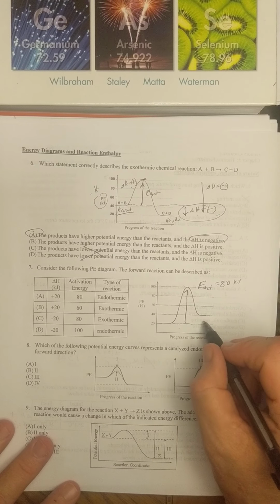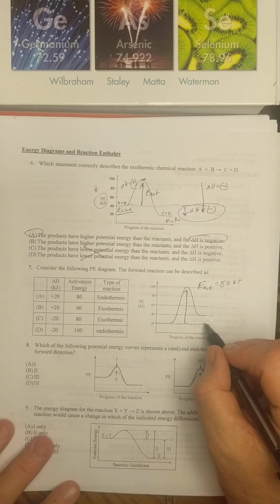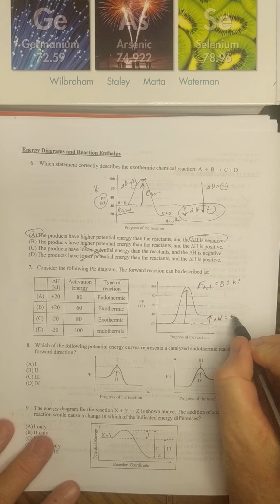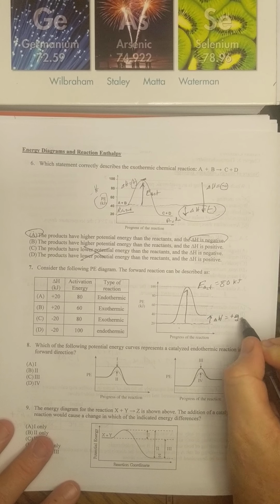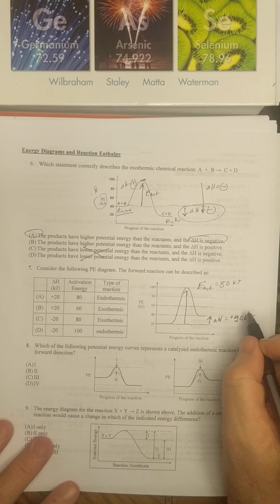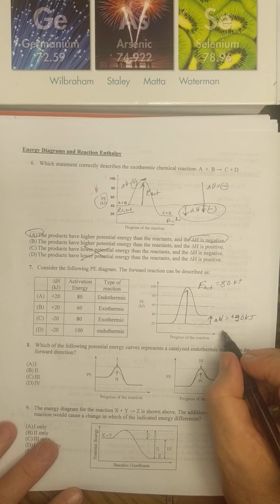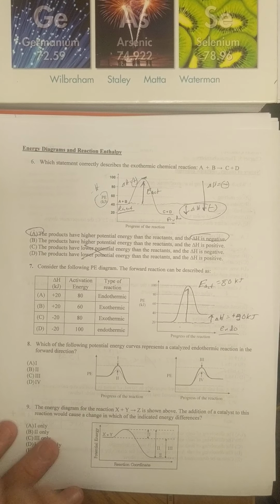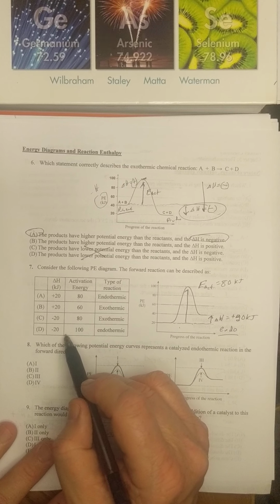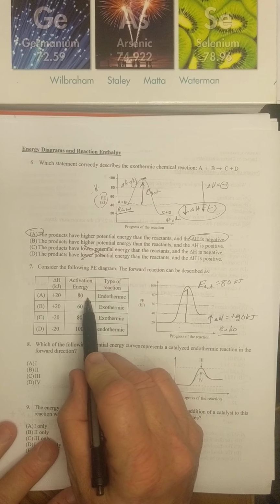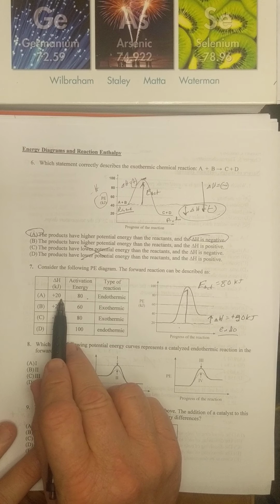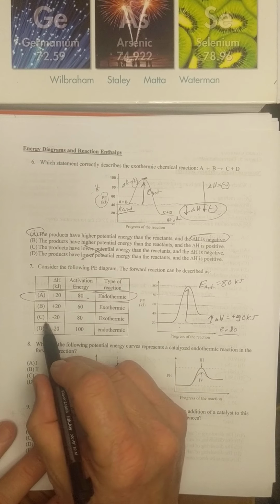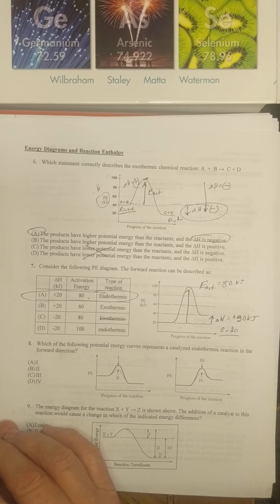Okay, the delta H, I went from 20 to 40 and it went up, so my delta H is a positive 20 kJ. All right, and the reaction is endothermic because it's positive. So EACT is 80, delta H is positive 20 and endothermic. A looks correct. What's wrong with C? It's not exothermic, it's endo.